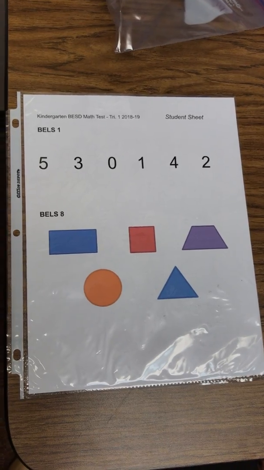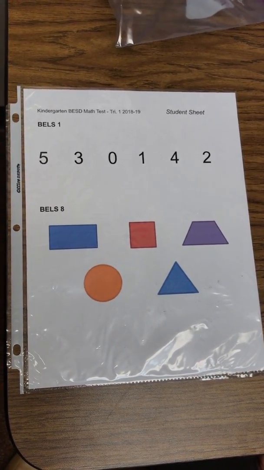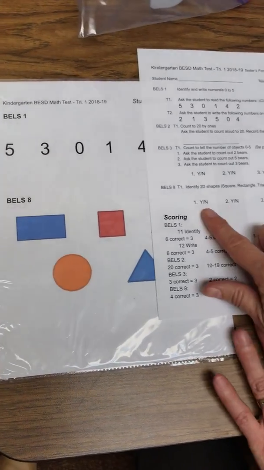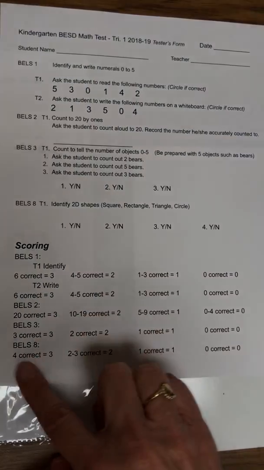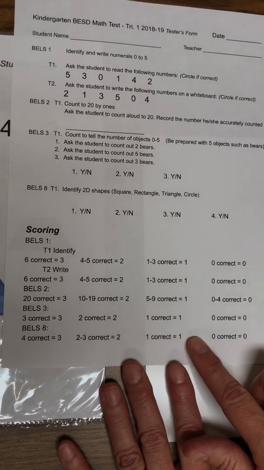through rectangle, triangle, and circle. Record yes or no for each event, and then follow the rubric scoring to enter the proficiency score at the bottom of the tester page.